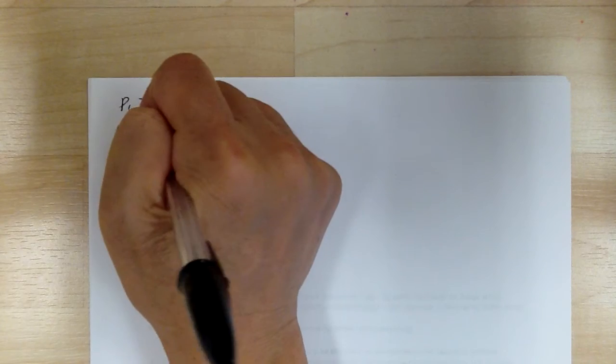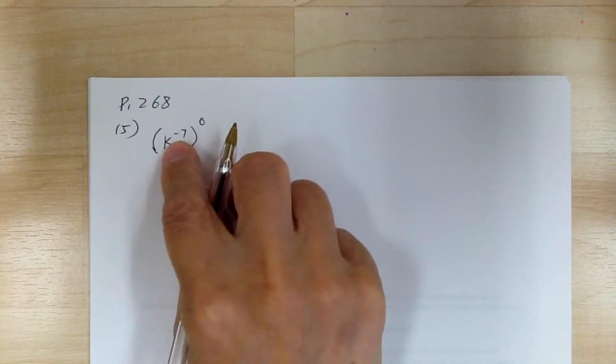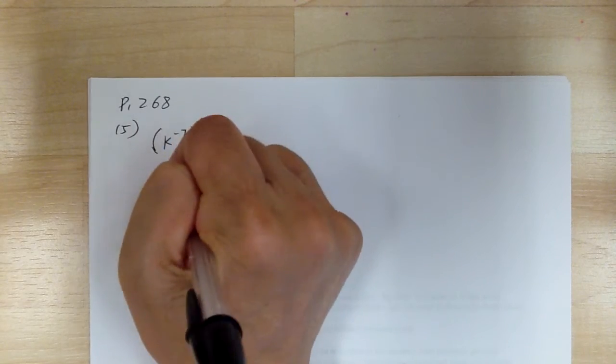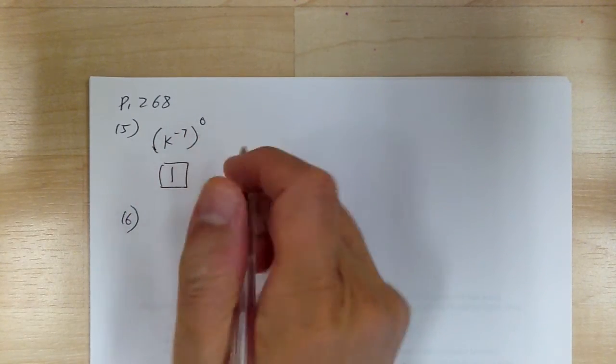Okay, number 15, you have k to the negative 7, to the 0 power. So anything to the 0 power is 1. Okay, so you need to know the 0 power rule, right?